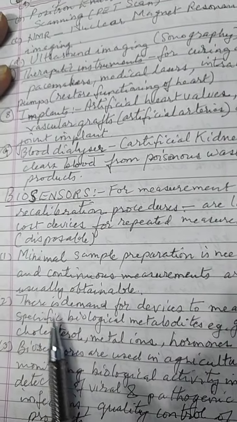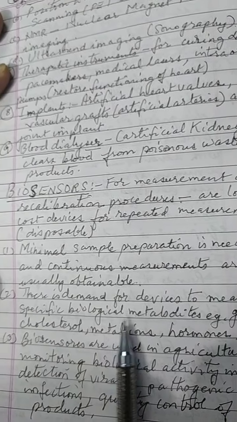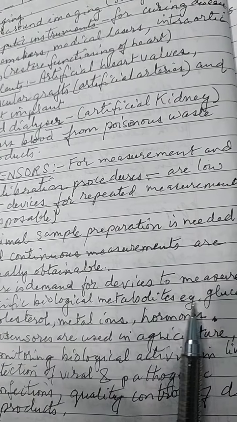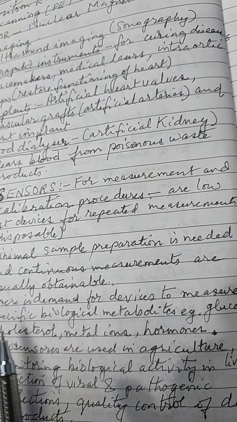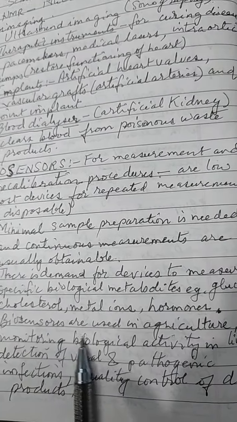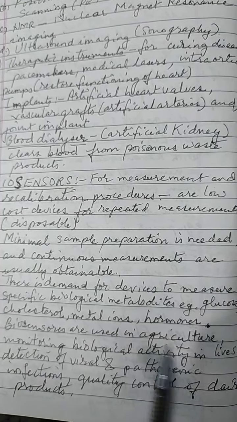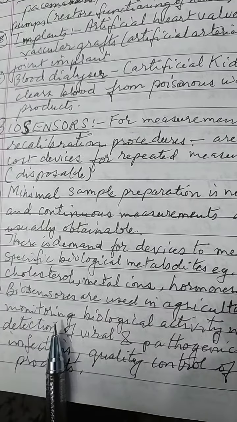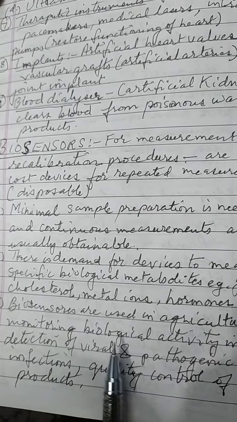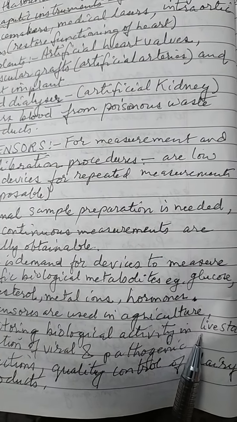Then for biosensors, there is a demand for devices to measure specific biological metabolites. For example, the metabolites present in a body are glucose, cholesterol, metal ions, and hormones. Biosensors are used not only in medicine but also in agriculture, for monitoring or finding biological activity in the livestock.